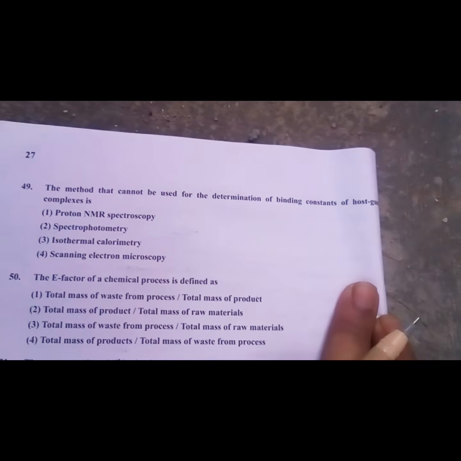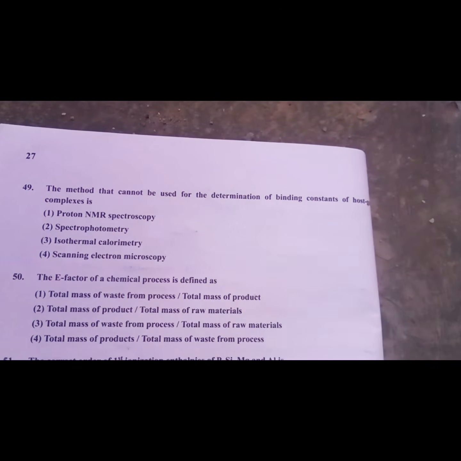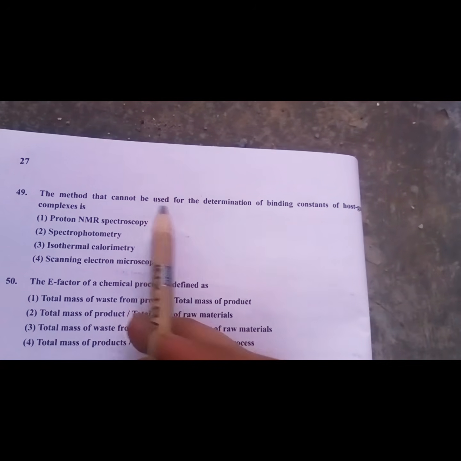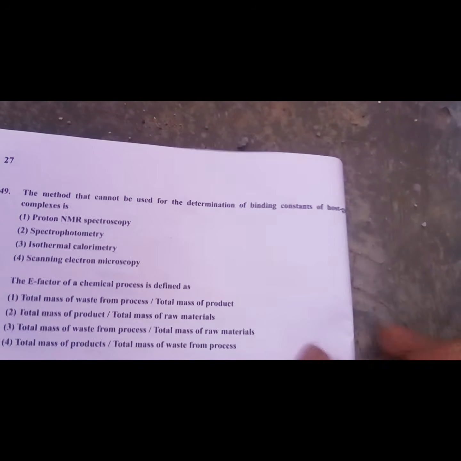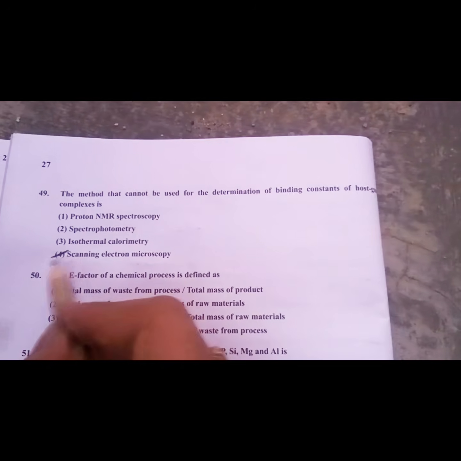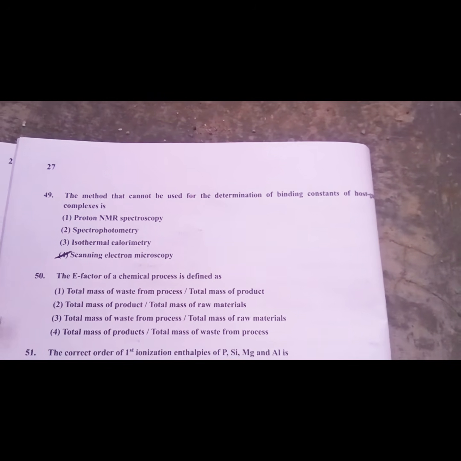Next, for the 49th question, the method that can't be used for the determination of binding constants of the host with gas molecules. Here SEM, the fourth one, scanning electron microscope will be the correct answer.